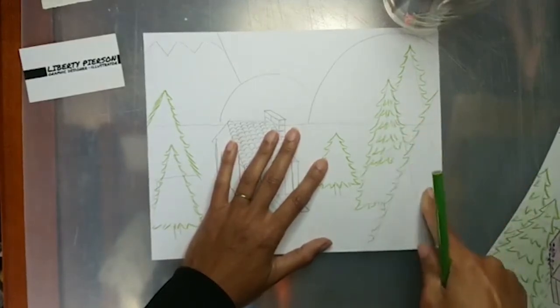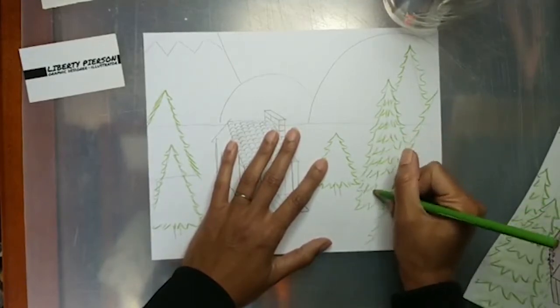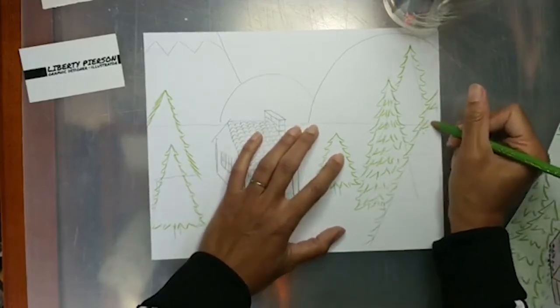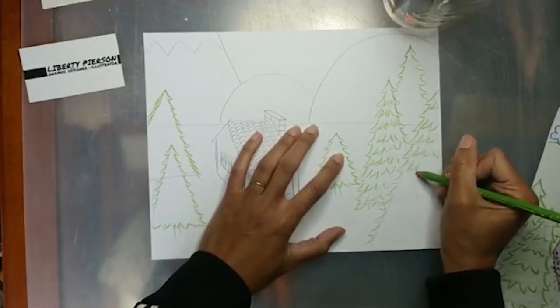Remember, this tree is behind this tree, but in front of that one. So we're going to see everything out here. And this tree. So we're giving it texture, so it looks nice and bushy, nice and full.